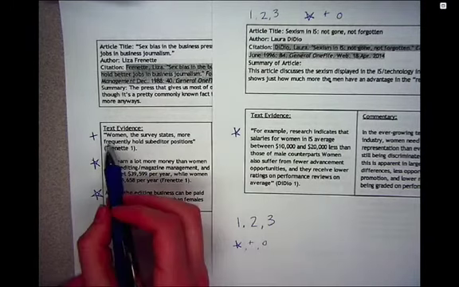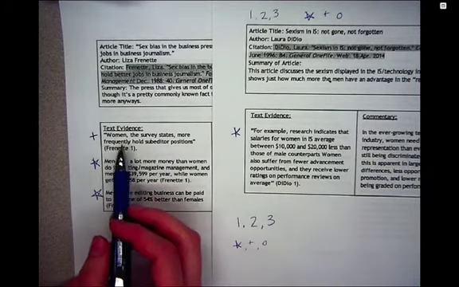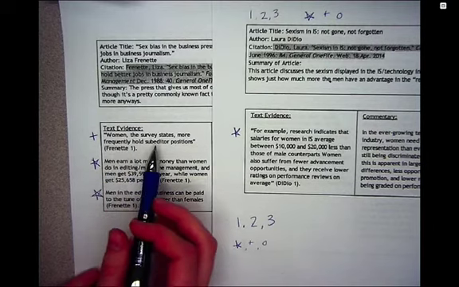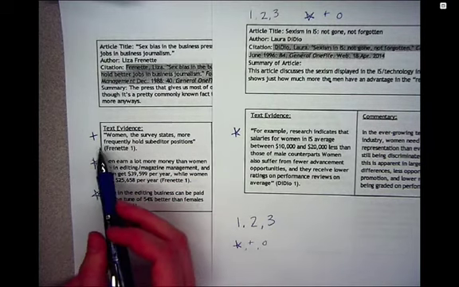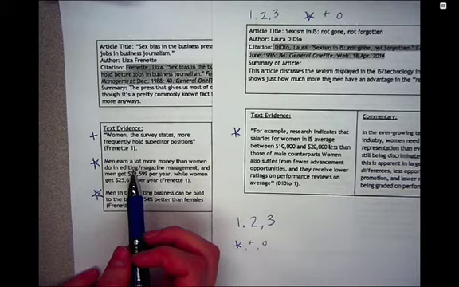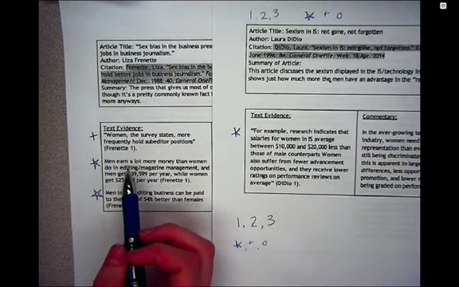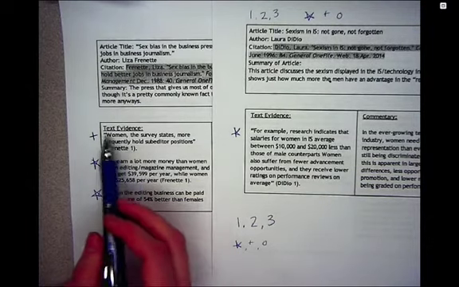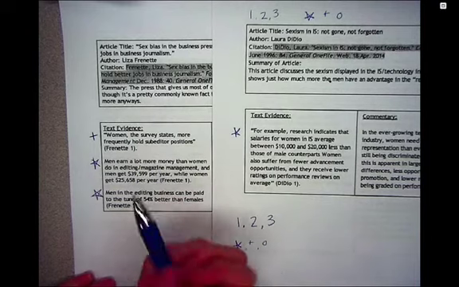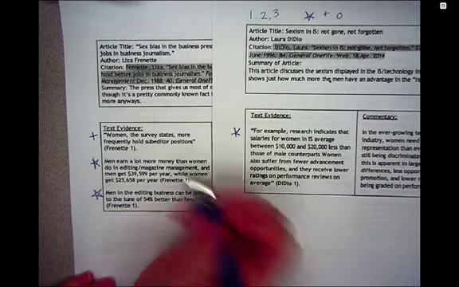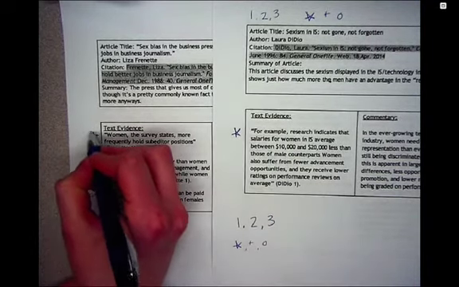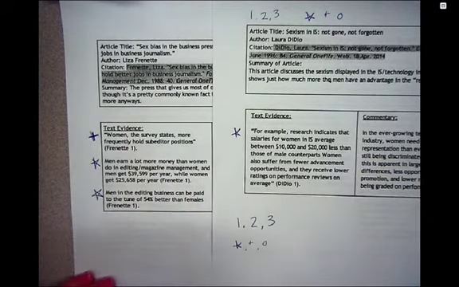As I look through here, I'm going to start reading through my text evidence and organize it. My first one says, women, the survey states, more frequently hold sub-editor positions. So that one talks about the treatment of women. I might put their treatment in the workplace, so I'm going to put a plus here. Anything that's about treatment in the workplace, I'm going to put a plus next to for my text evidence.